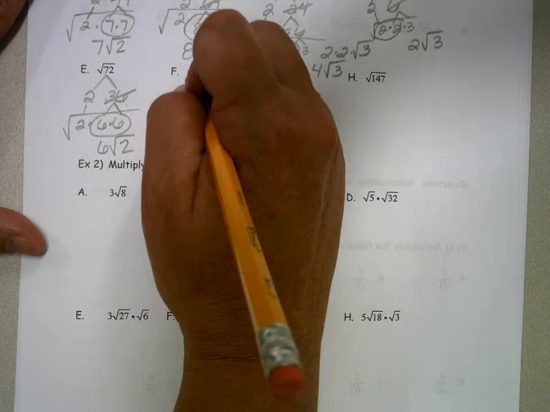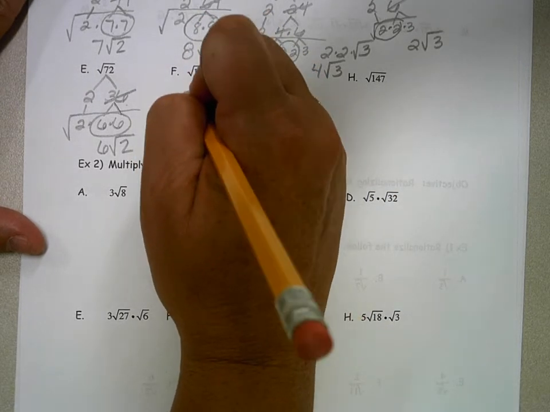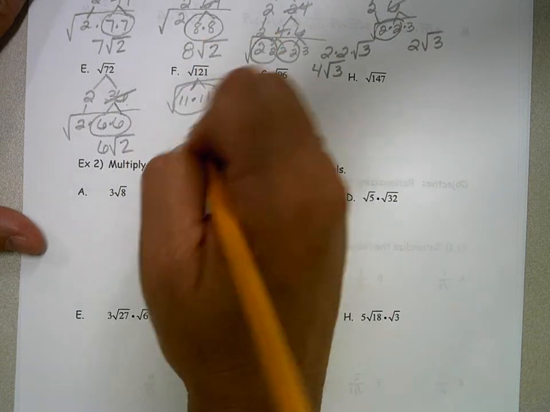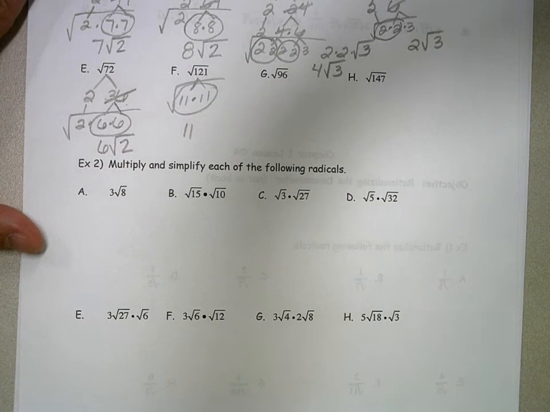Square root of 121 is 11. And since there's one pair, that's a perfect square.